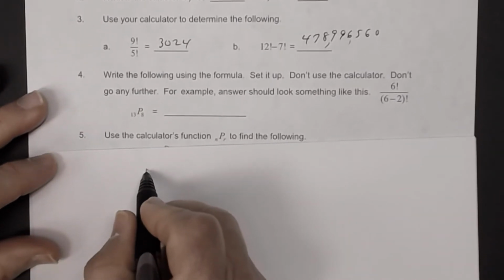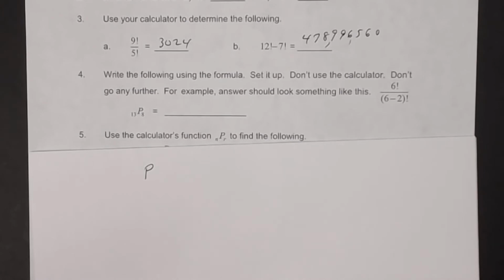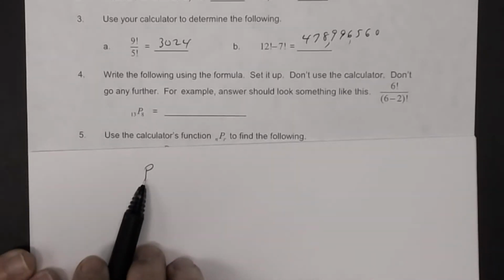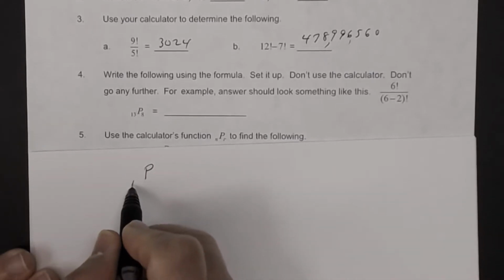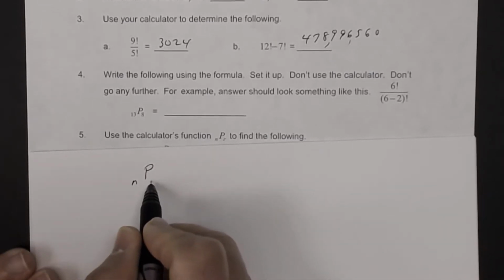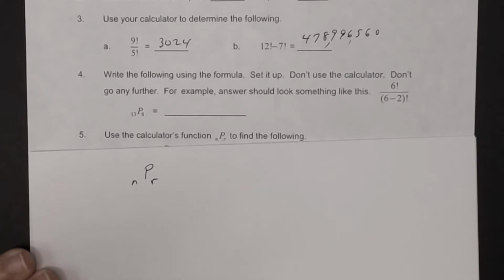The notation P stands for permutations. So the permutations of n things taken r at a time. And remember, when you deal with permutations, the order matters. So we talked about that fact. Keep in mind that the order matters when dealing with permutations.